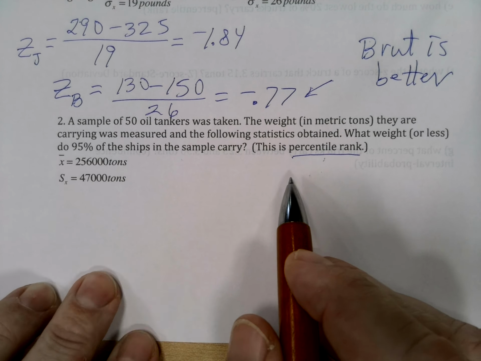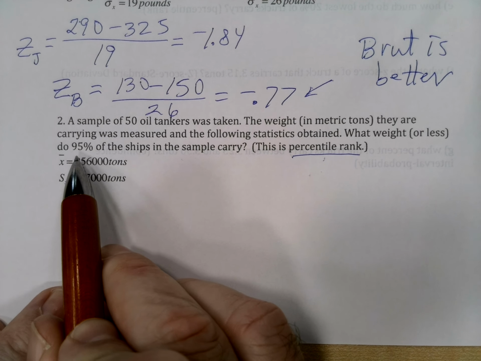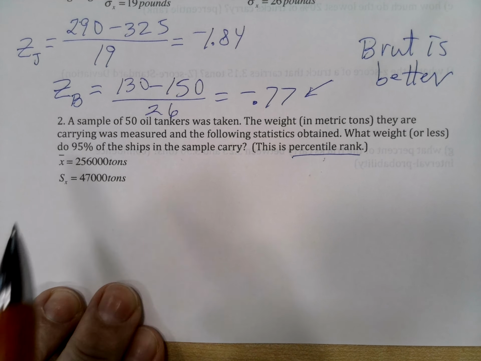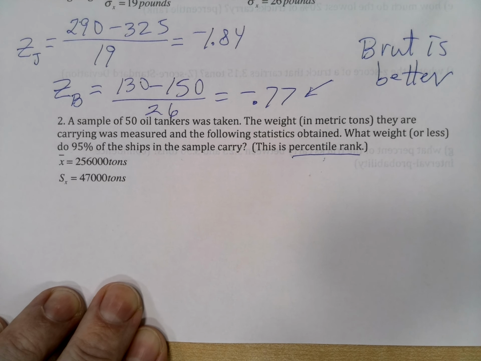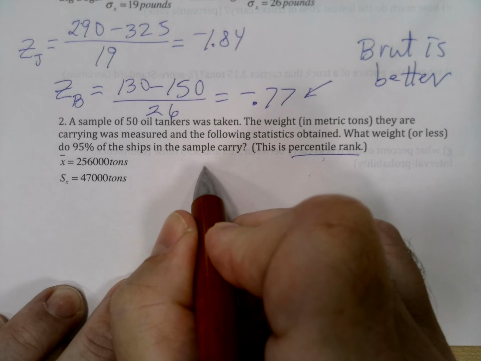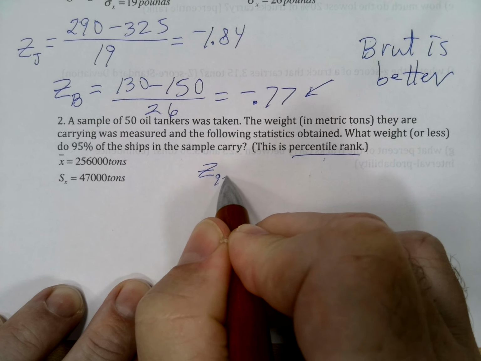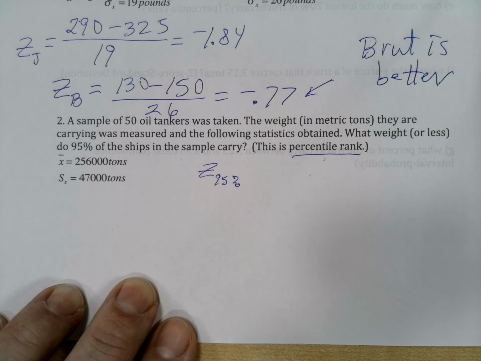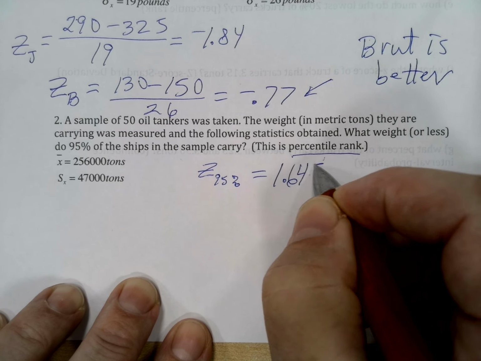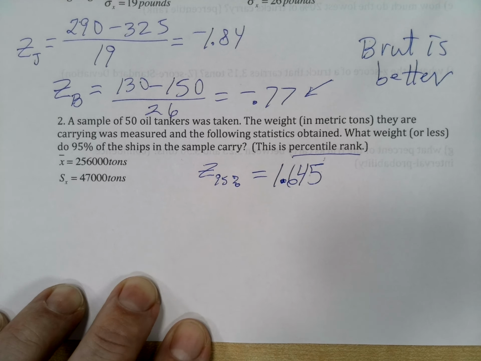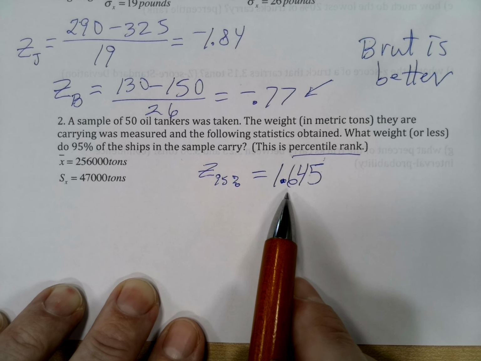Okay, so they give me the mean and standard deviation. We want the percentile for 95%. So we need to first figure out how many standard deviations we're going to go up or down. So the z-score for 95% is 1.645. This is a number we want you to memorize. For the 95% cutoff, it takes 1.645 standard deviations.